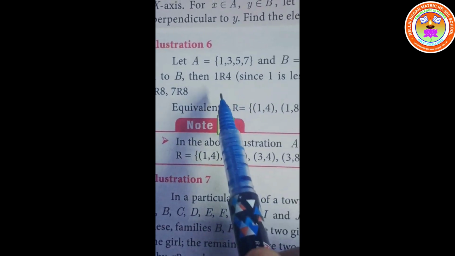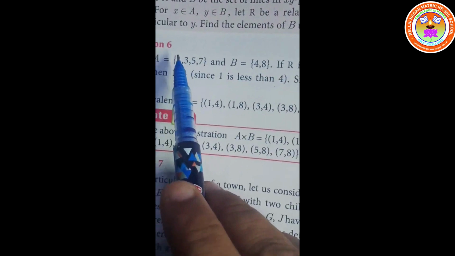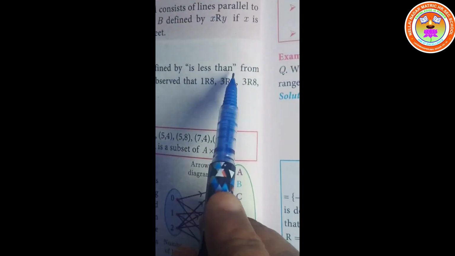Then 1 is related to 4. Obviously, because what is given is less than, correct? 1 is less than 4. Since 1 is less than 4, 1 has to be taken from set A, 4 has to be in the set B. So 1 is less than 4. Similarly, you can write 1 is related to 8. 1 is related to 8 because what is the rule? Is less than, 1 is less than 8.